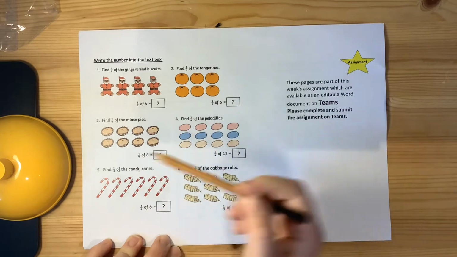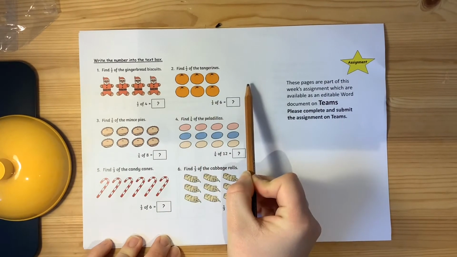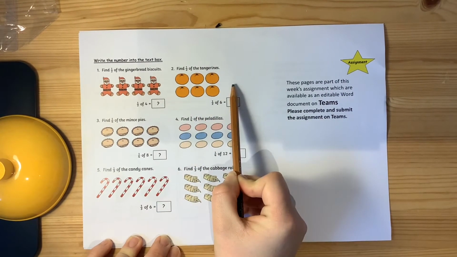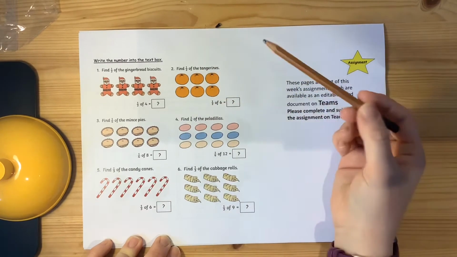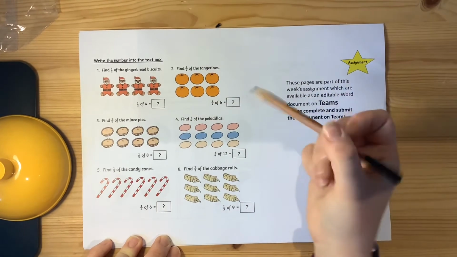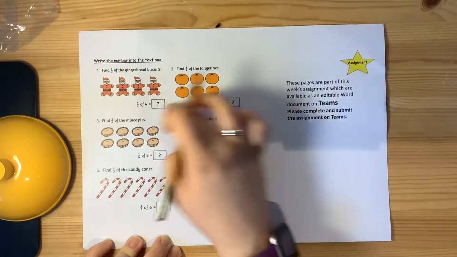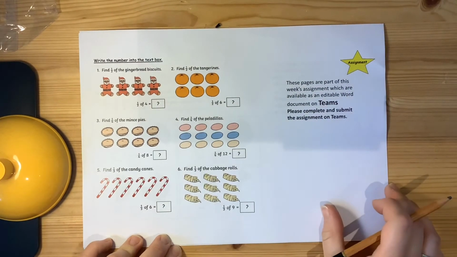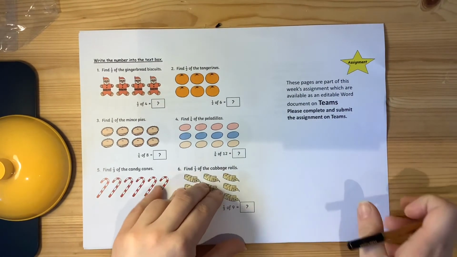Then if you look at the tangerines, if you find half of those, so you can split them into 2 equal groups, there are 6 of them, so it should help you tell me what half of 6 is. And you'd write it in that little box there, because there's a question mark, so that I've put a text box there for you to edit. Hopefully that works.